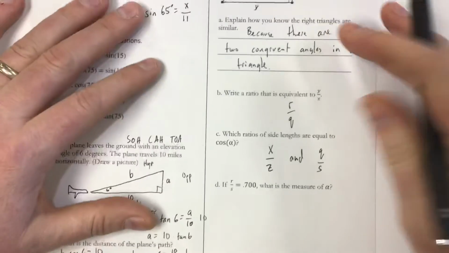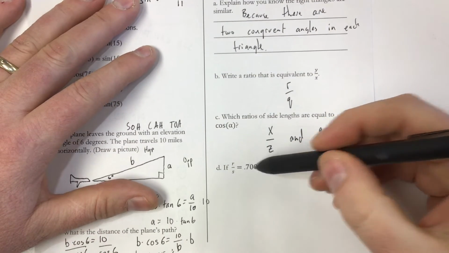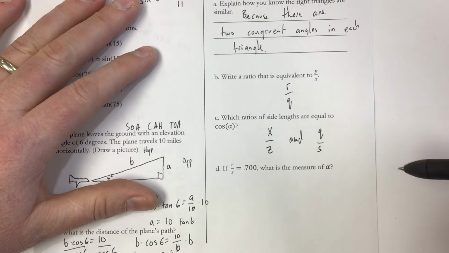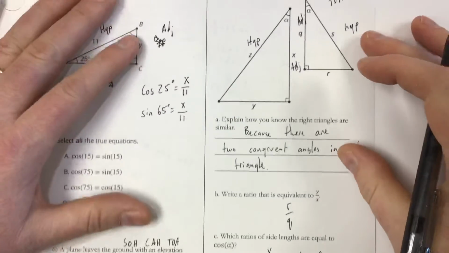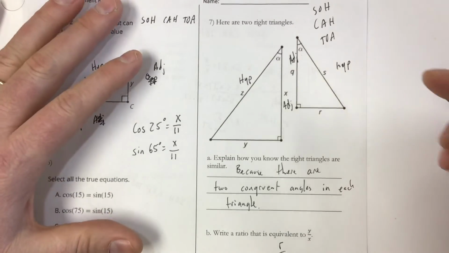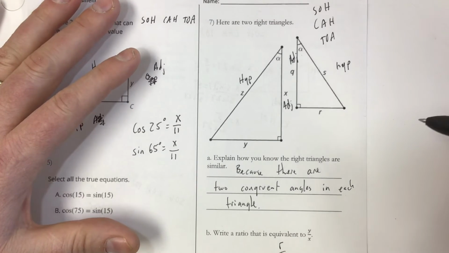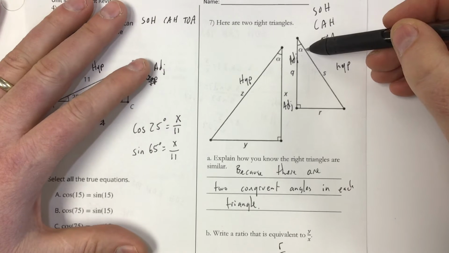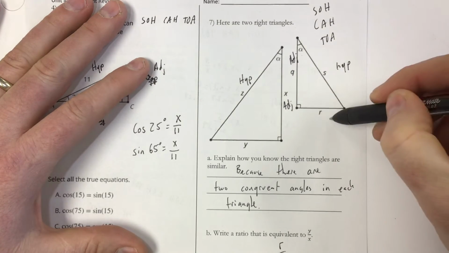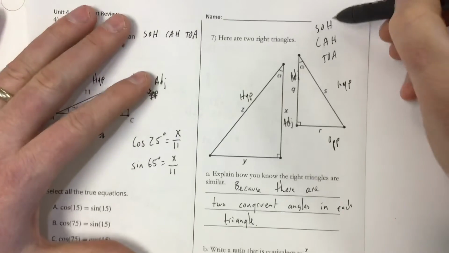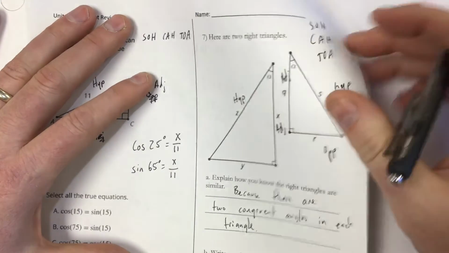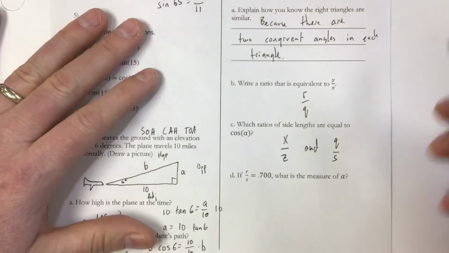All right, and then finally, if r over s is equal to 0.700, what is the measure of alpha? So this is where we're going to work backwards with sine, cosine, or tangent. We've got to figure out, first of all, which one we're going to use. So if this is the angle, r over s is opposite over hypotenuse. So it's going to be sine, but we don't know the angle. So when we don't know the angle, we've got to do the inverse of sine.